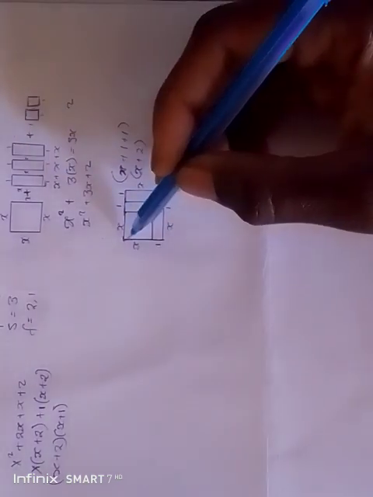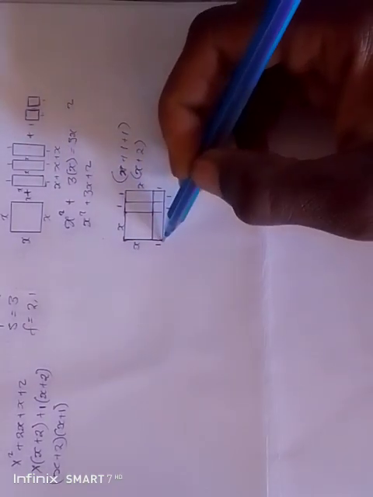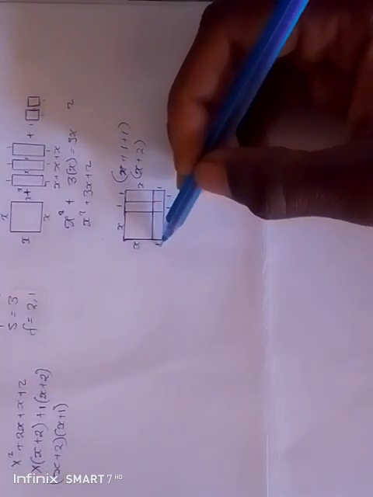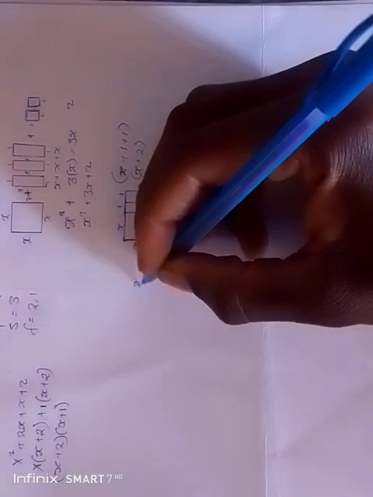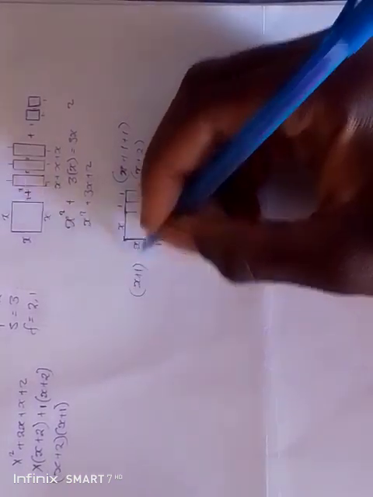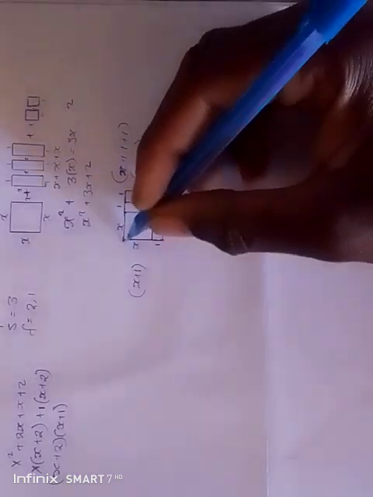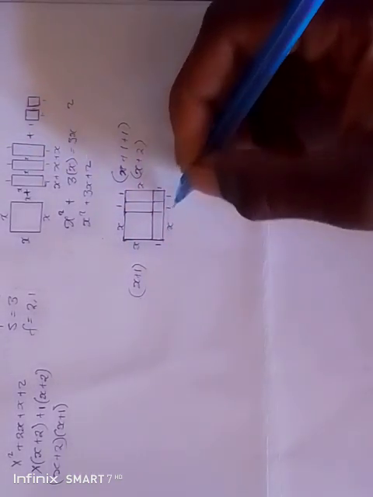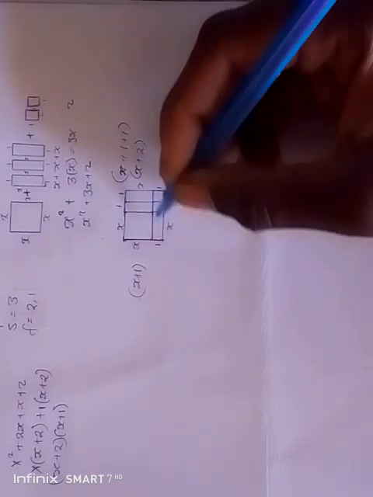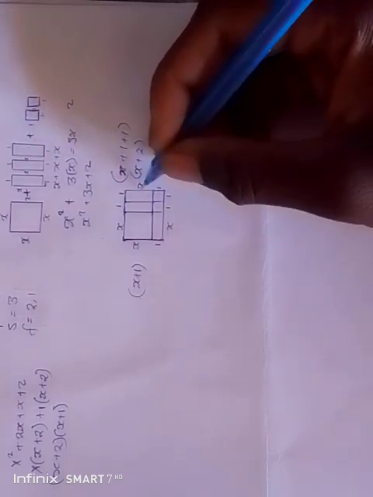So this is the distance from here up to here. Then we also need to find the distance from here up to here. So we're just going to do the same. So x plus 1. So this will be equal to x plus 1. So this is the distance from here up to here. So now we said this is also equal to this, because this is an x and this is 1 and 1, so we are still going to get x plus 2, and this side also we're still going to get x plus 1.